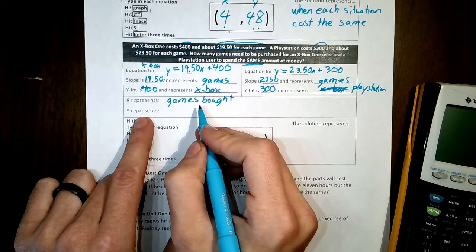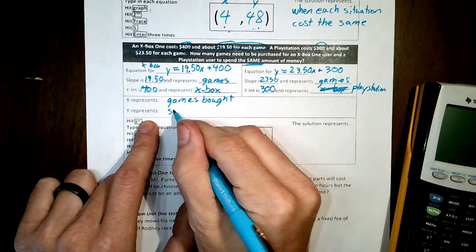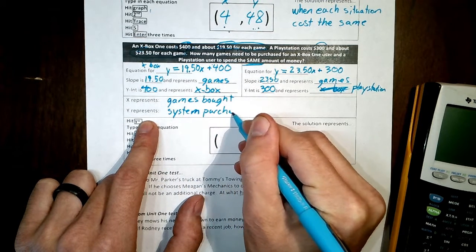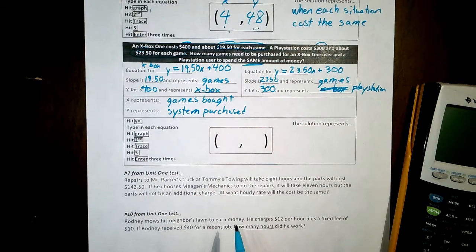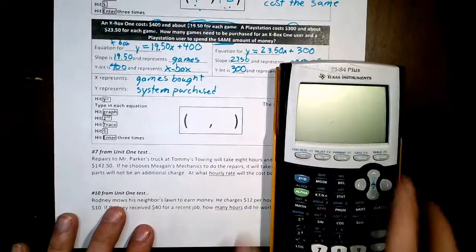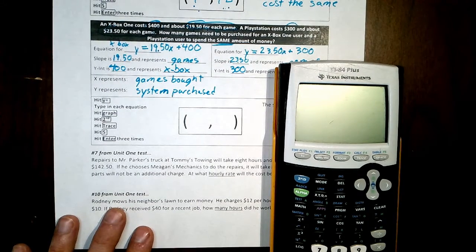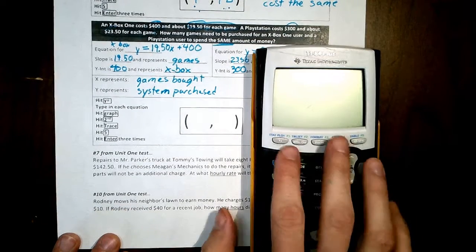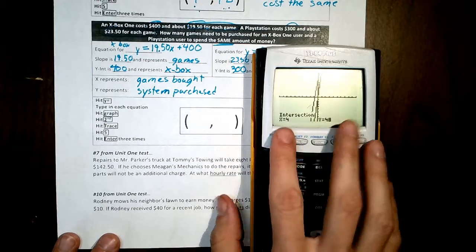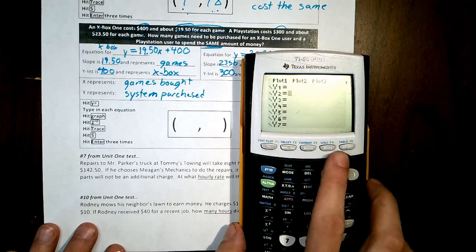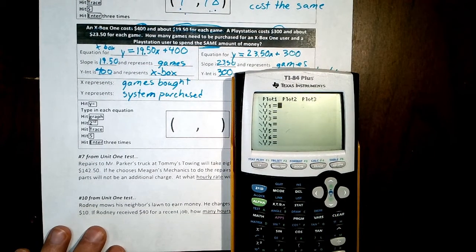Okay. X represents games bought, and then Y represents the system purchased. And here is the one that takes a little bit of extra button pushing. There's not going to be one like this on the test, but you do need to know how to do it, because occasionally you'll get a problem like this where you'll wonder why it is not showing you the right answer. So first of all, let's just type in our equations. All right, so clear these, and then I'll give you all a minute to type those in because it's a little more numbers.